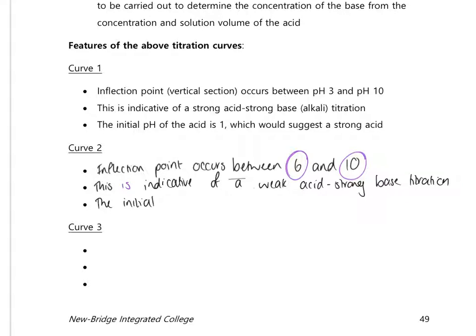And then the initial pH of the acid is 3, which would suggest a weak acid. Okay, keep going for 3 and 4.